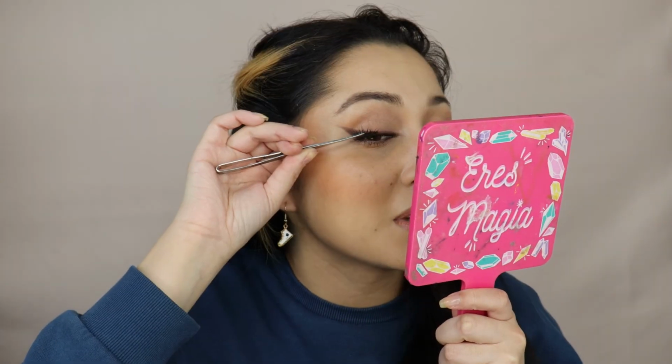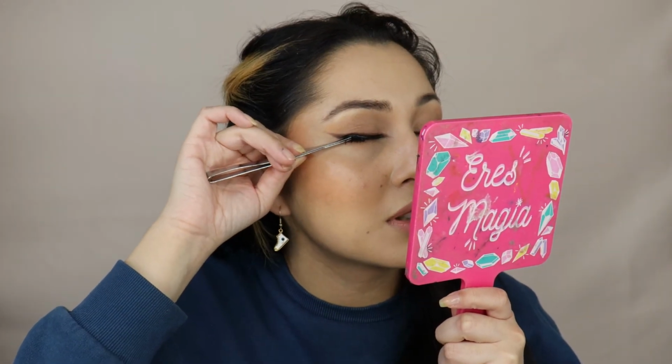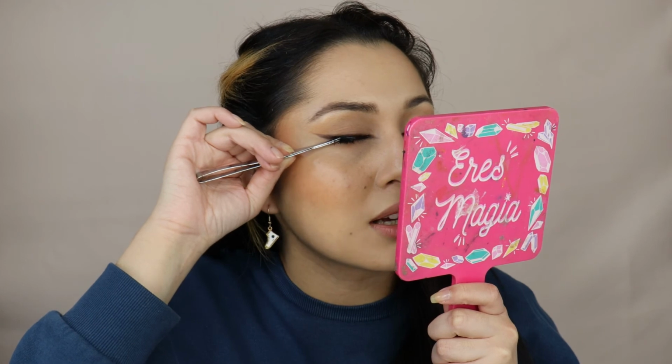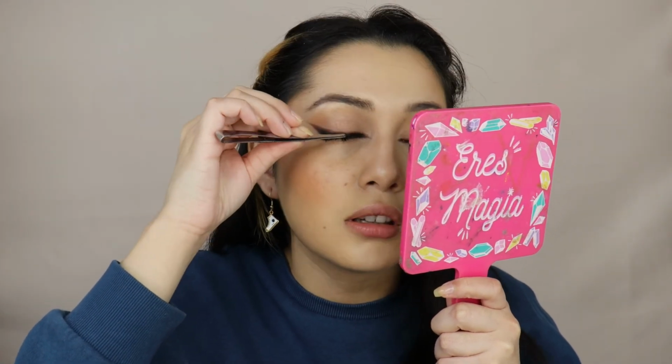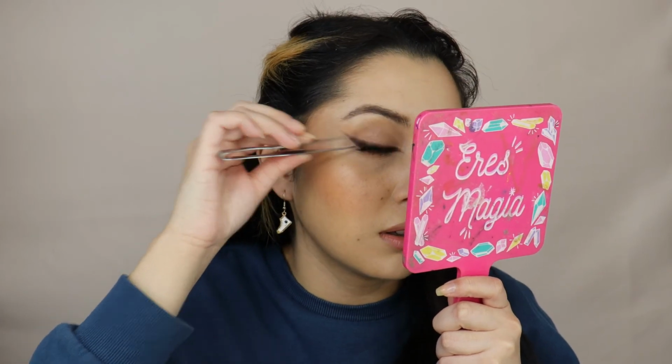I already applied my lash glue on them, and I take my tweezers and apply these on the outer edge of my lash line. I'm just going to literally push them into the lash line and wiggle them around to make sure that they're really in there. So that is the eyes done.